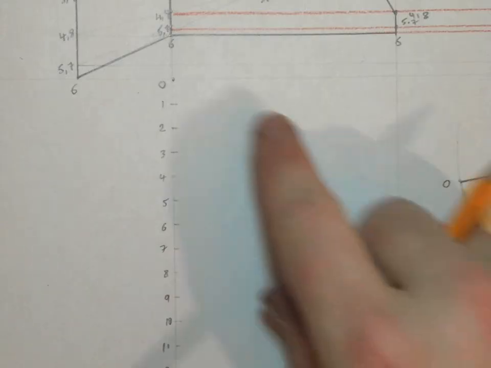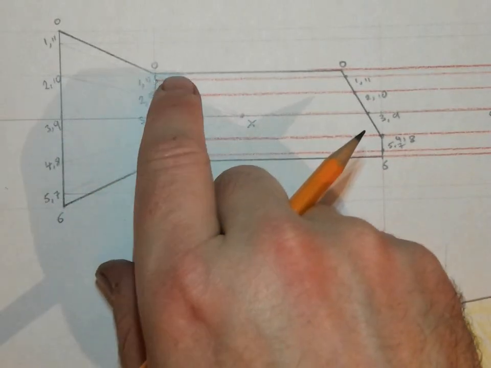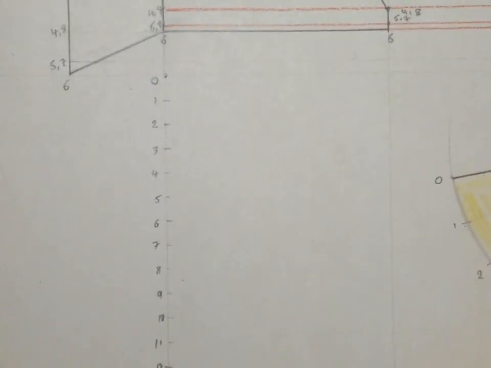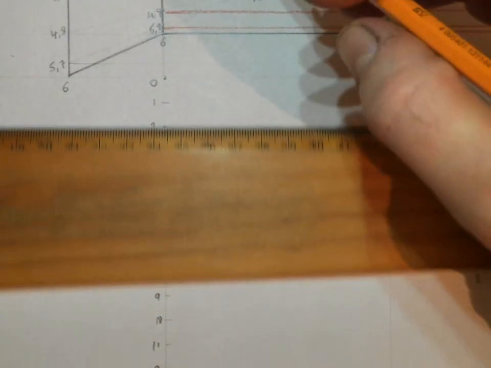Next step is I'm going to draw in construction lines to represent all of these generators in red, but in the development. So I just need my T-square to do that.